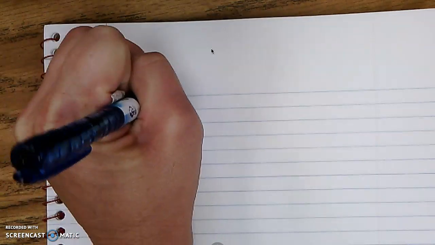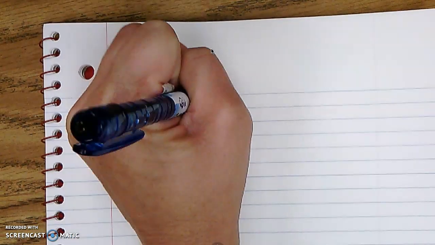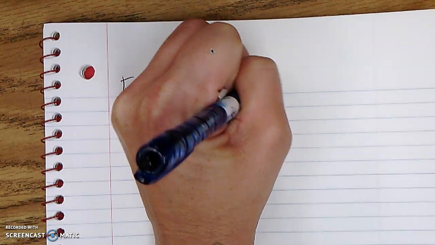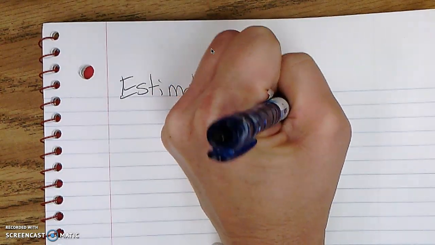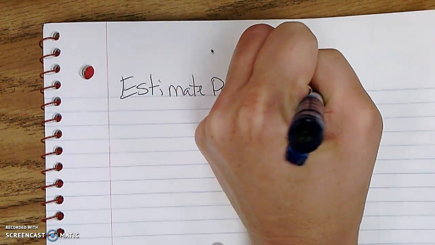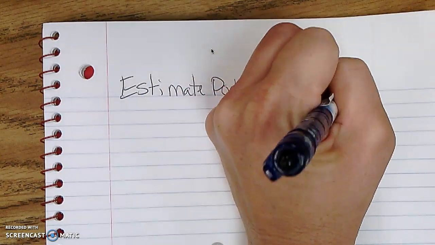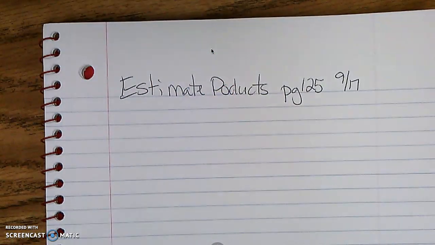And we are going to work on estimating products today. This is chapter 2 lesson 8. It is page 125 in your book, and today is 9/17.